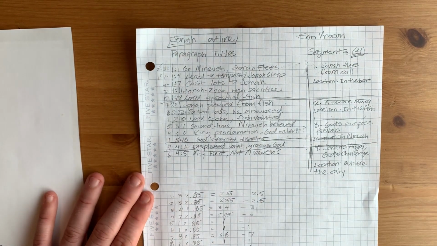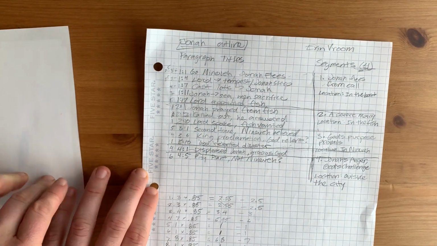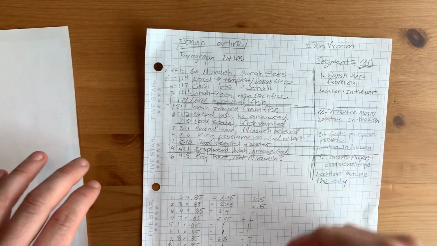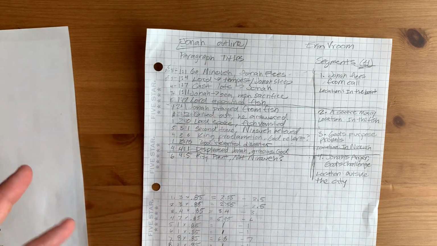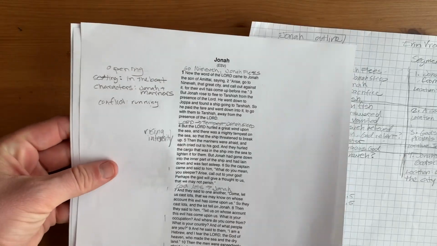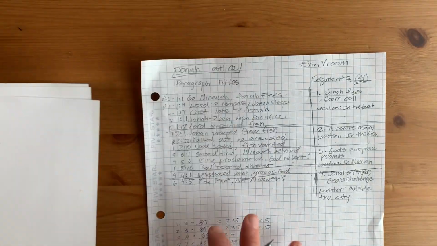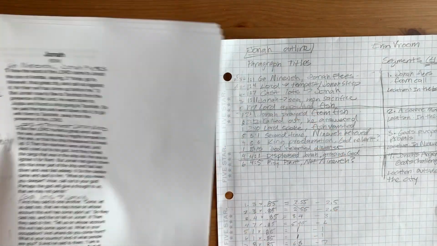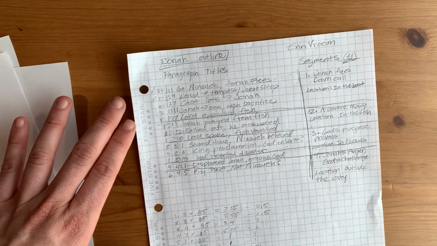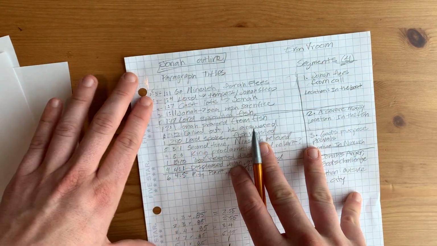So this is my rough outline. And like I said, for a bigger book, this is going to look a little bit different. You'll have a lot more on your paper. But yeah, that's pretty much it. You're going to have both of these things. You should be in your text. You should be doing this. You can do it simultaneously as you're doing your paragraph titles and just kind of seeing bigger breaks of material. But typically from week to week, it's going to look a little bit different than this.